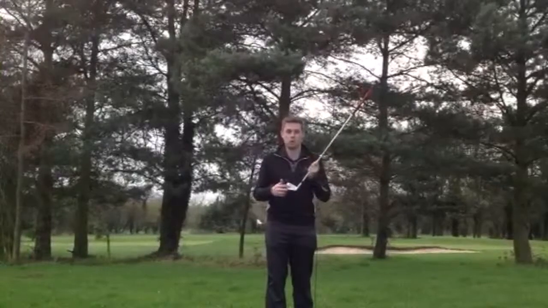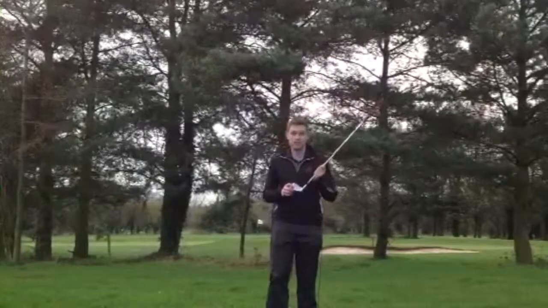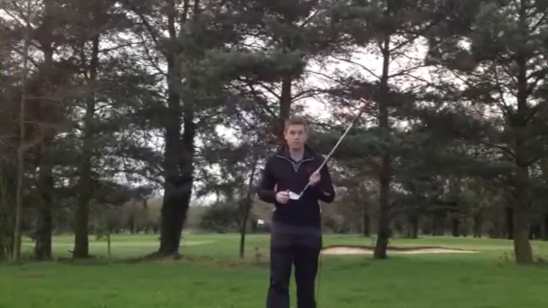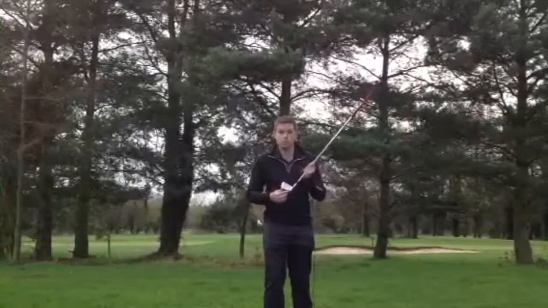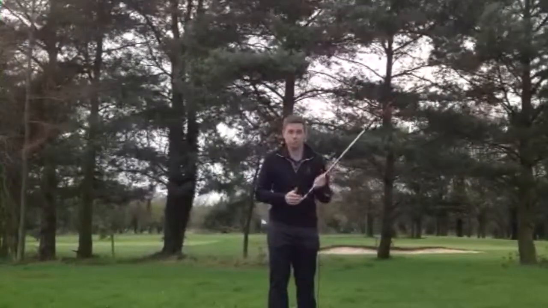Once we start to hit them more off-centre, we'll start to increase side spin, decrease backspin, and decrease the overall distance. Should we play a particularly bad shot and we hit it off the very bottom edge or the very, very top of the club, we'll see horrendous shots that may only go 10, 20 yards.